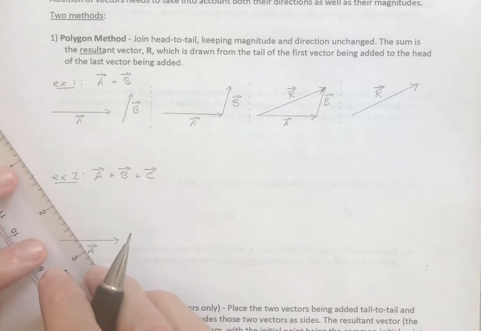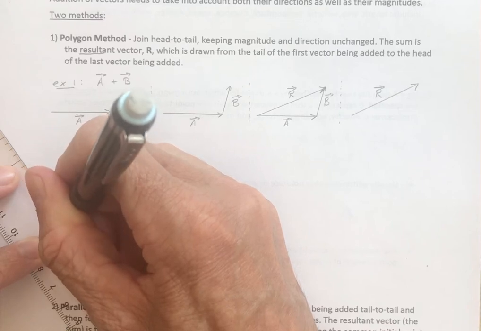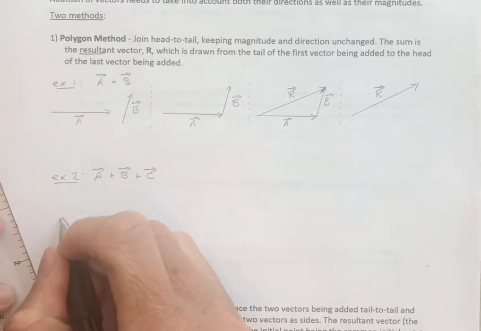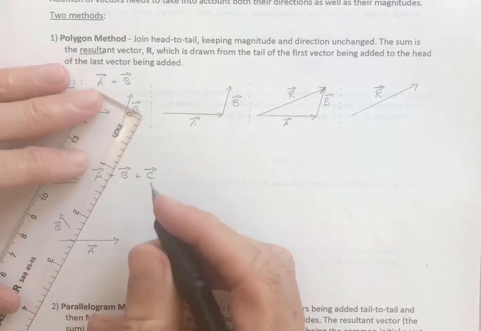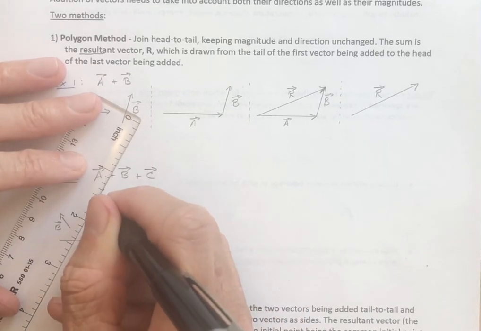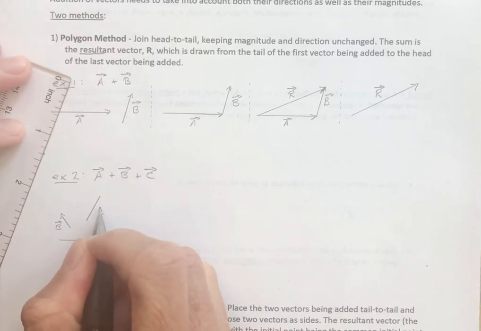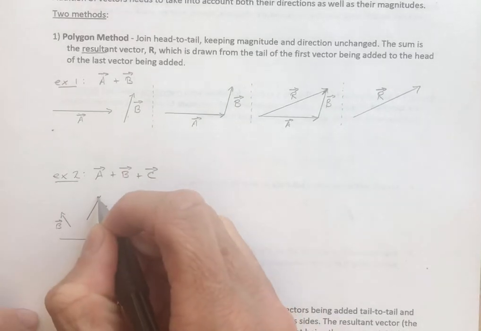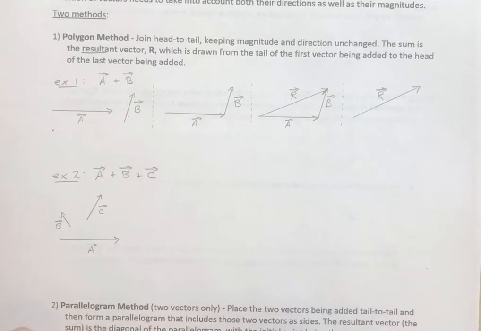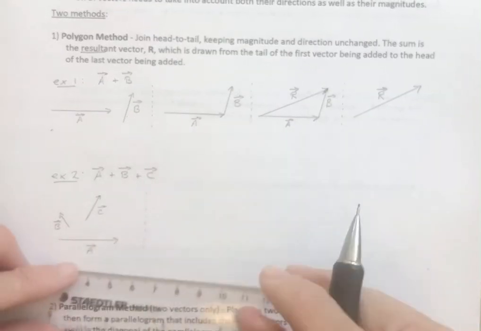We'll have B go off this way. Looks like I'll do it as a 1/4 inch. So there's B, and we'll have C go off this way at a 1/2 inch, and there's C. So we want to add these 3 vectors. Oops, I forgot the arrow on C. Okay, let's add these 3 vectors.